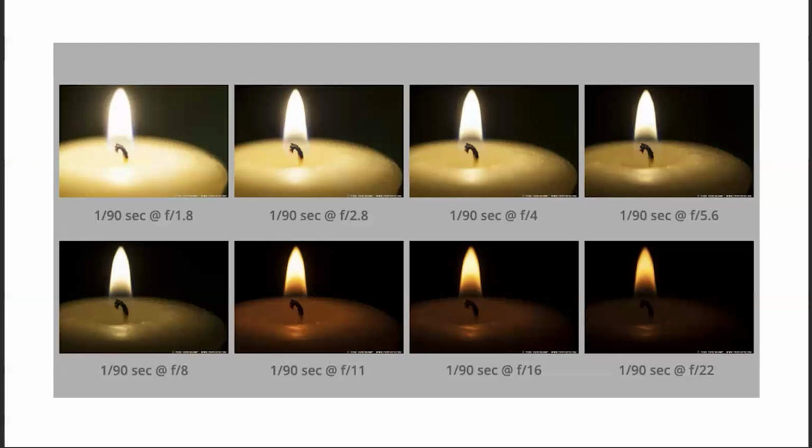So finding that balance on what exposure setting to use to produce an appropriate exposure for your subject, you want to think about what happens when my image is too bright or too dark, and that's causing you to lose detail in both of those scenarios.